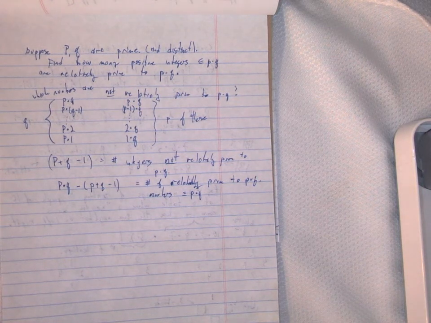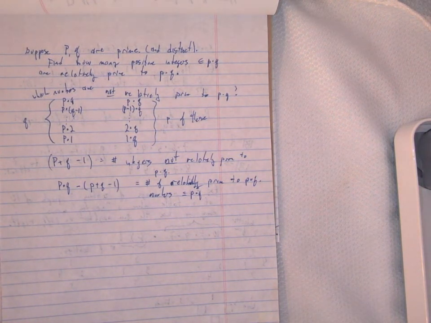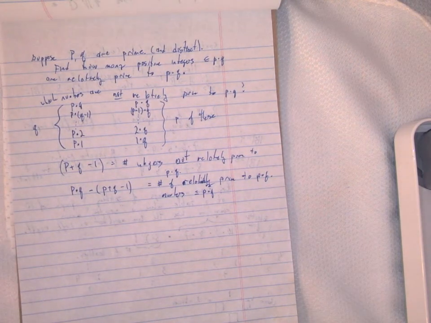Okay, so these are essentially just a bunch of exercises using the principles that we discussed in the first part of the lecture, namely the product rule, the sum rule, inclusion-exclusion, stuff like that. What I'd like to do next is move on to the pigeonhole principle.